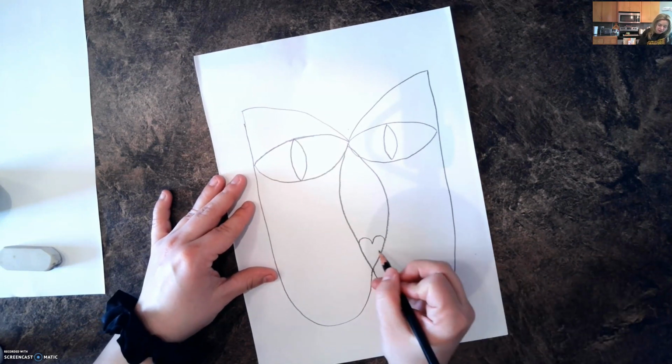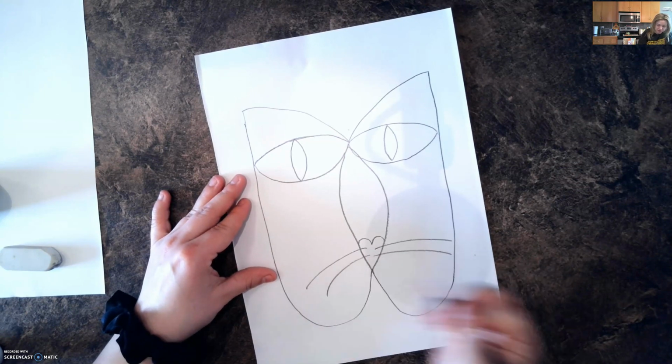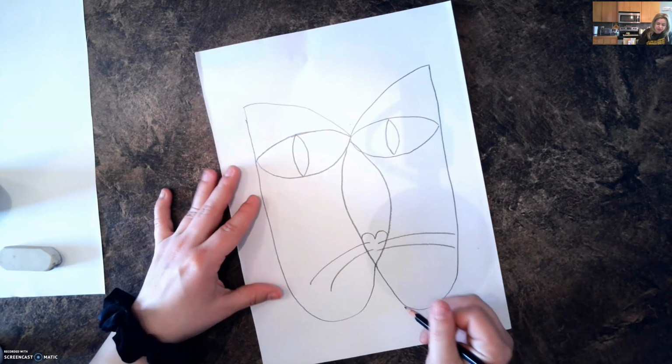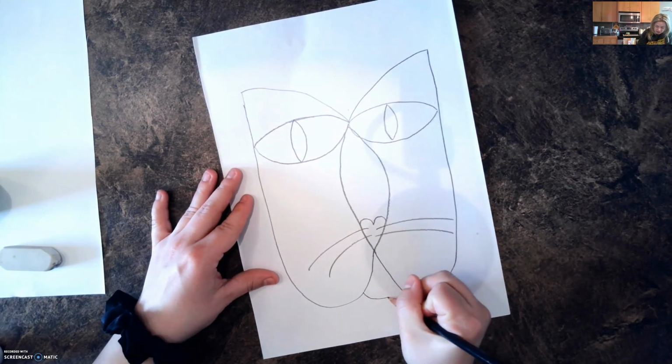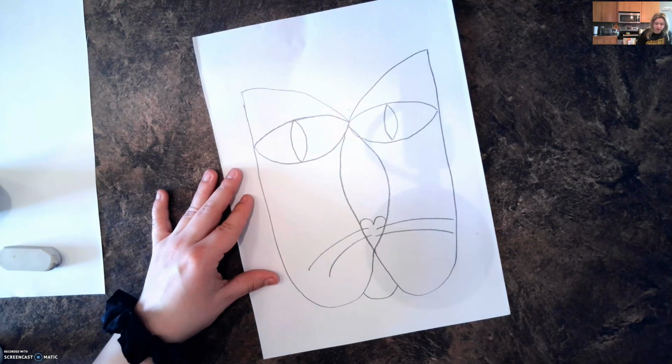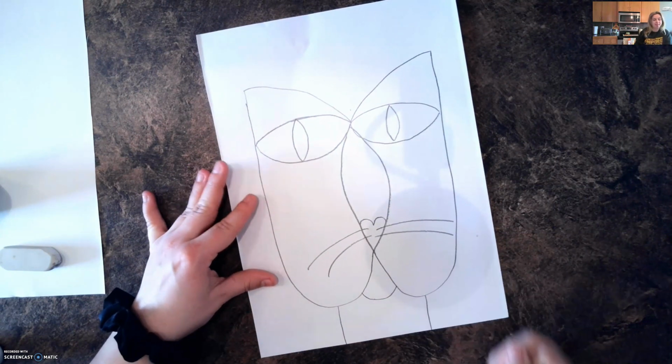I want my cat to have some whiskers. So I'm going to draw him some whiskers. Right here underneath my W, I'm going to add a bump for his mouth, and then he needs a neck.